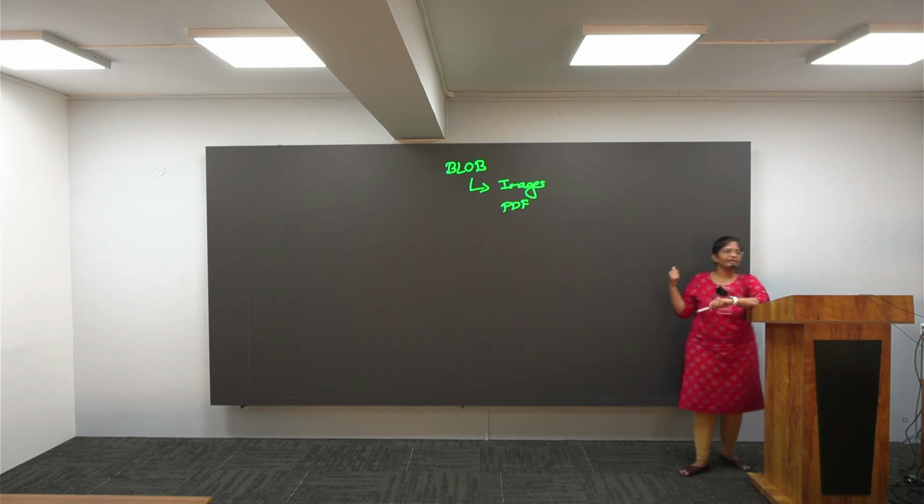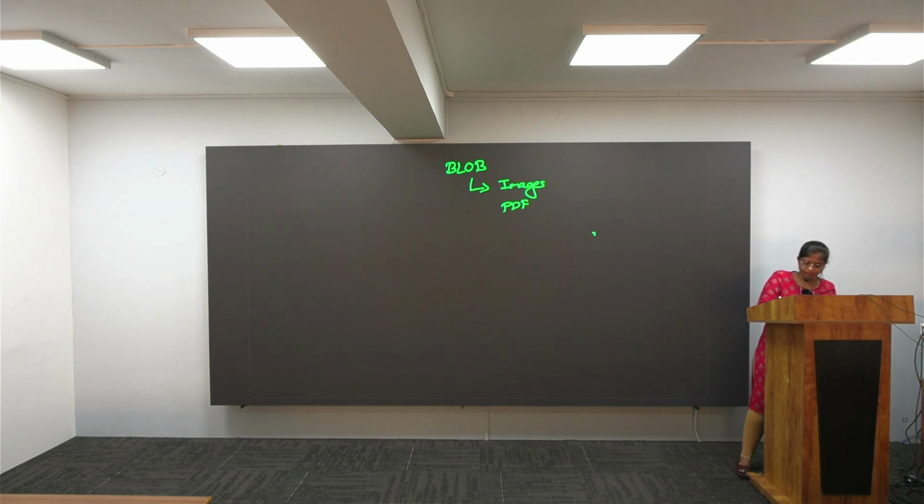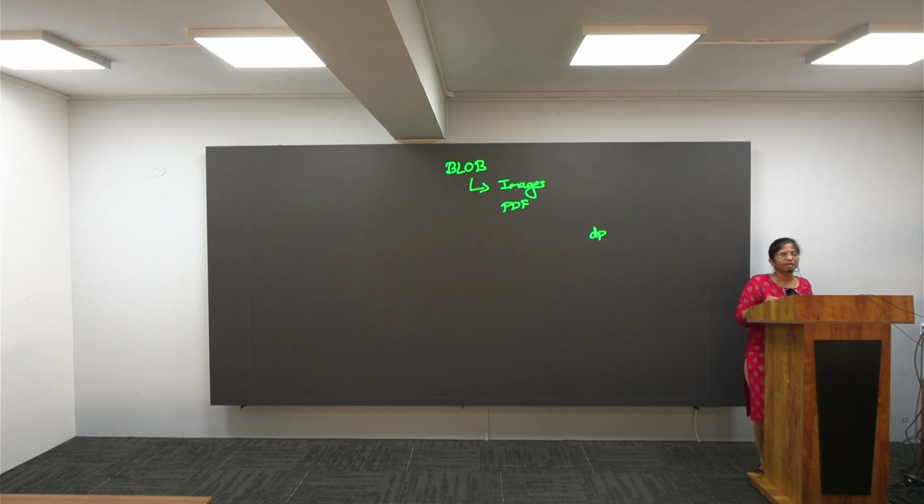Already we were working with one particular database, the employee table, correct? The employee table consists of ID, name, email, department, salary. These are 5 columns, and for that I want to add one more column named DP. How can I add one more column to the existing table? Using which command will you do this? Using the alter command. What is the query for it?